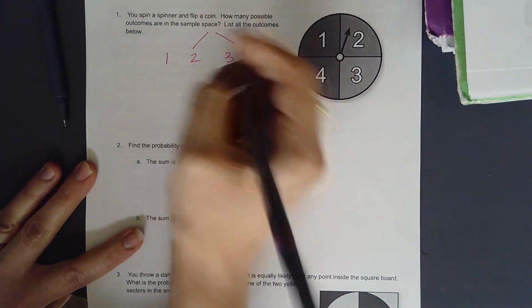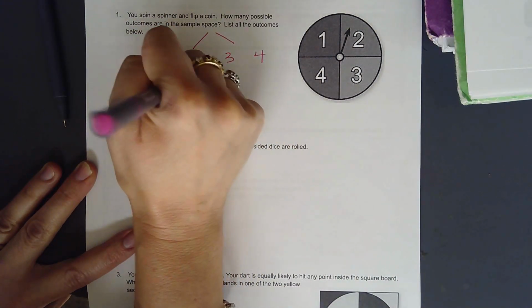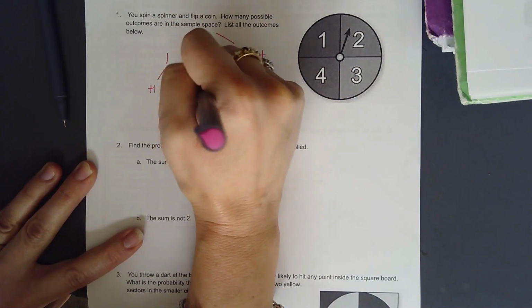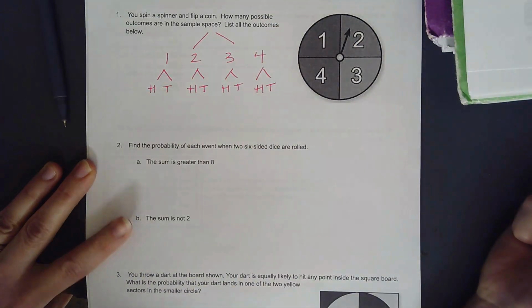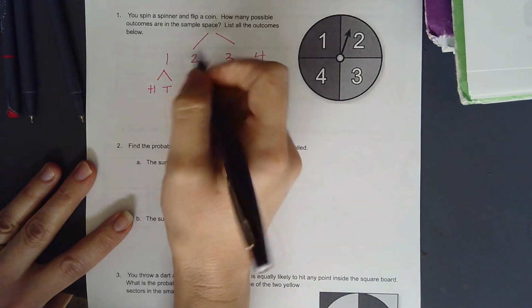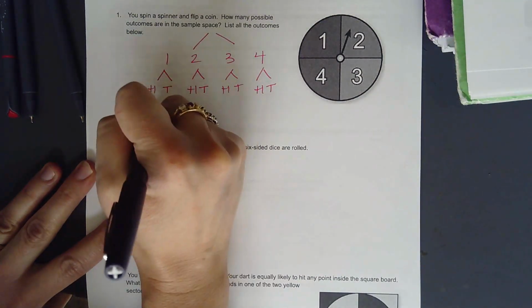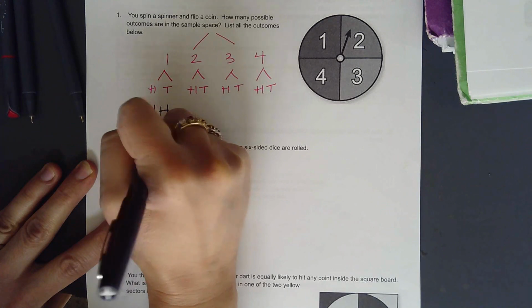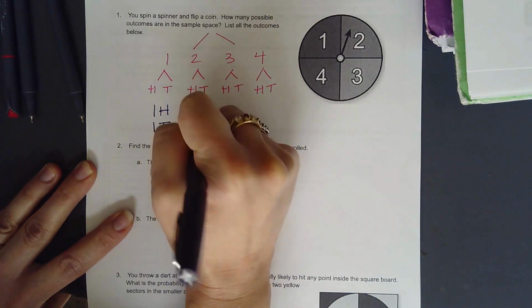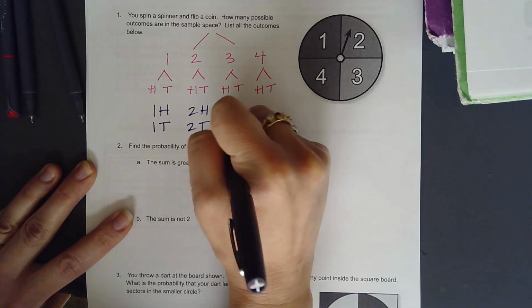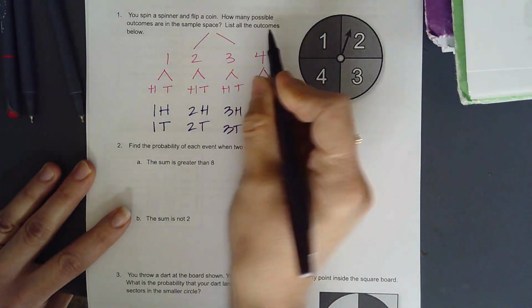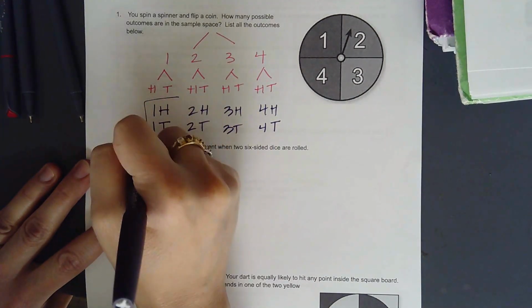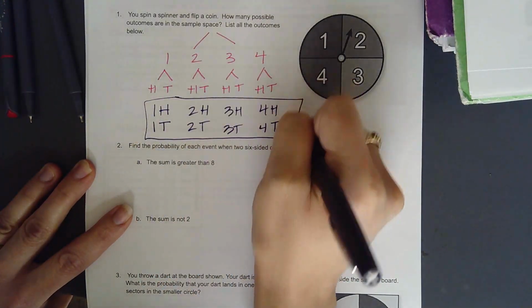And then you flip a coin. So for each one of these, you could get a heads or a tails. For each one of these, you get a heads or a tails. So this is just a tree chart, which is basically a way to organize your data. This means that our sample space is the list of all of our outcomes. So I could get a 1 on the spinner and then a heads, or a 1 on the spinner, then tails. And then same thing with 2, same thing with 3, same thing with 4. So it says list all the outcomes below. These are all of my possible outcomes.